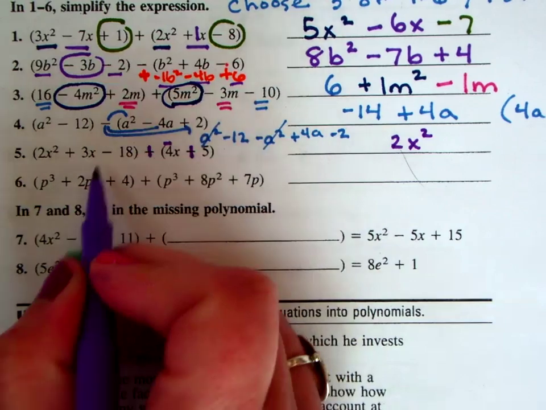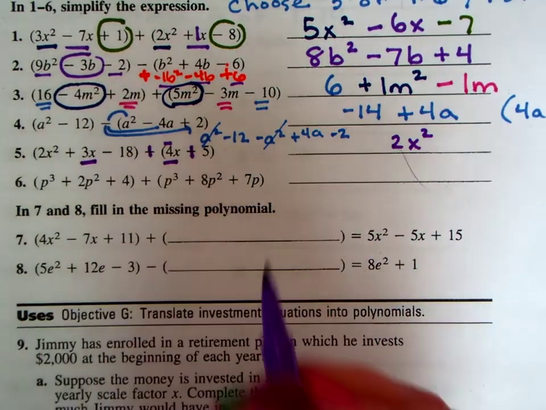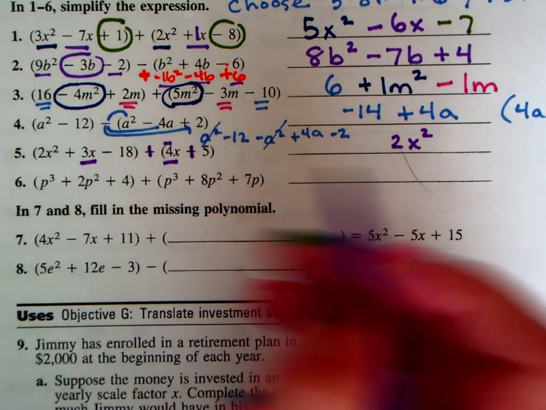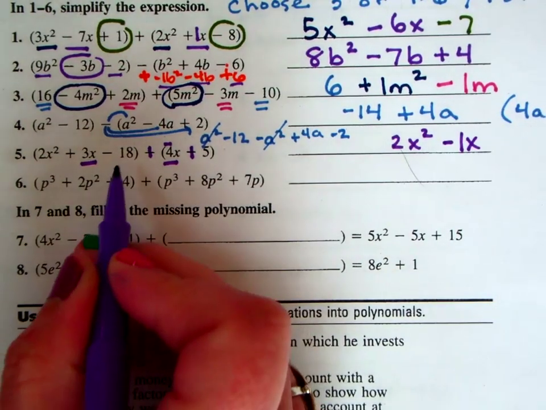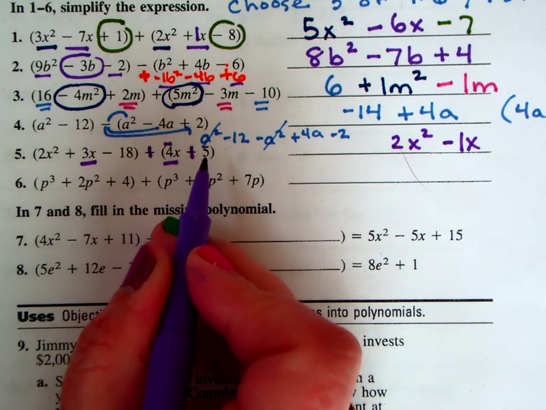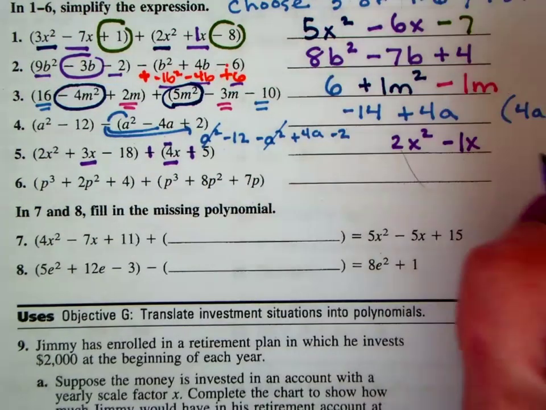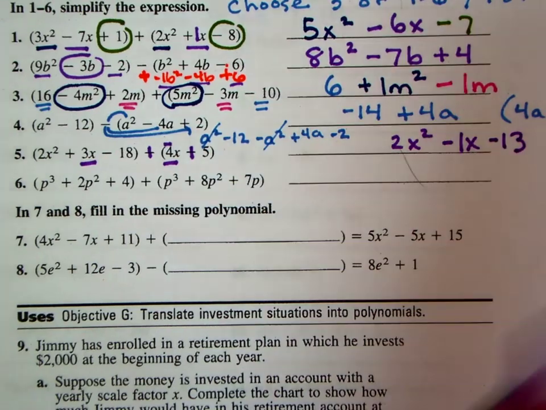The 3x has a negative 4x to combine with. So 3 minus 4 is a negative 1, so minus 1x. And the negative 18 has a positive 5 to combine with, so negative 18 plus 5 is minus 13.